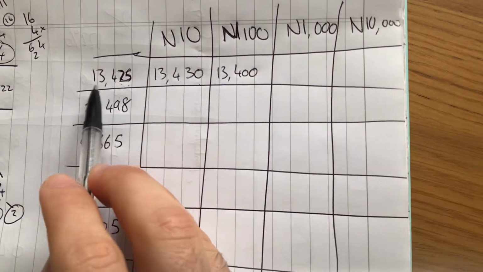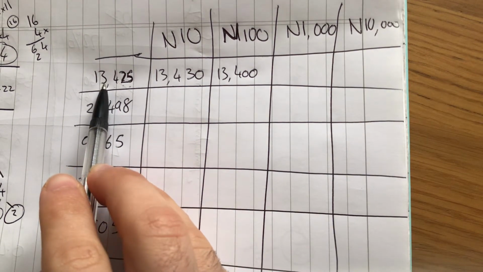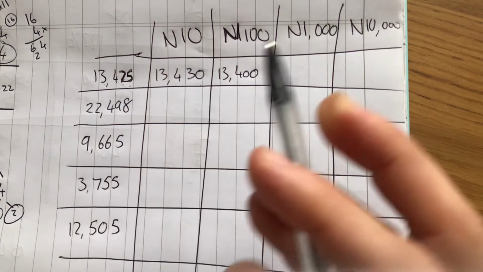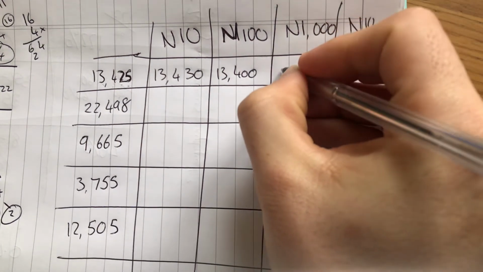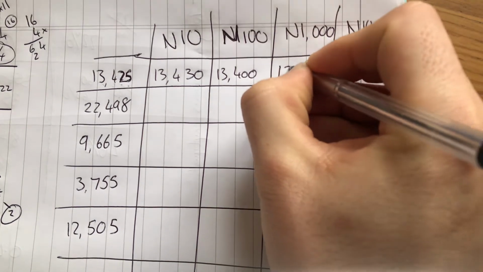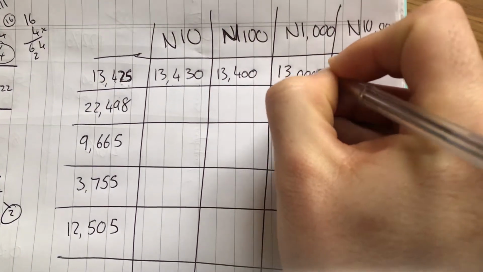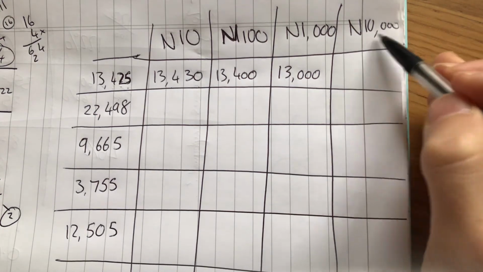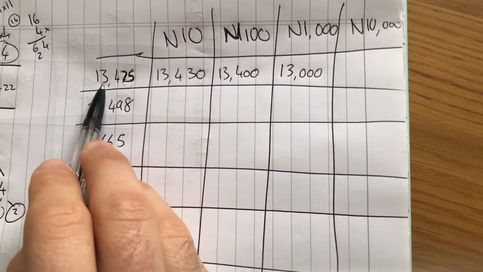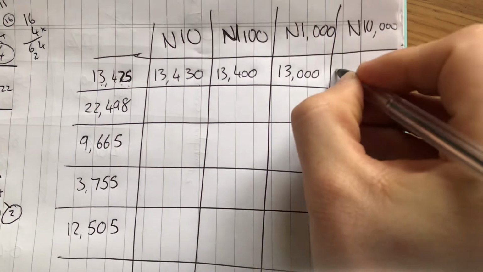Nearest 1,000. Look at the thousands. Look at the number 4. That goes down. So that just becomes that. Nearest 10,000. Right, look at the 10,000. Look at the one before. It's a 3, so that would round down. That would go down to 10,000.